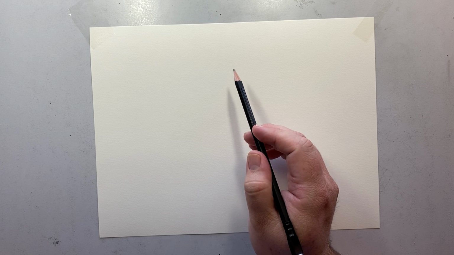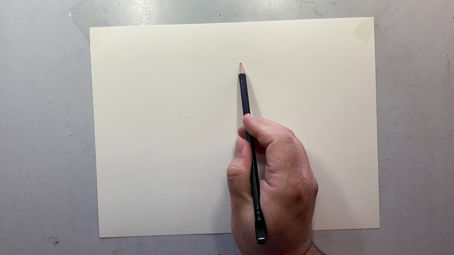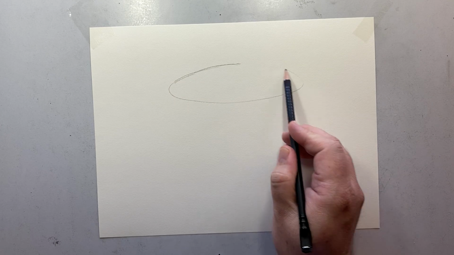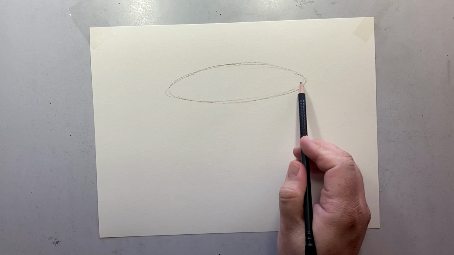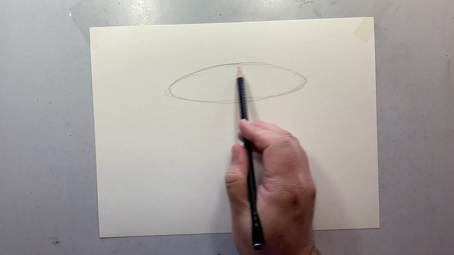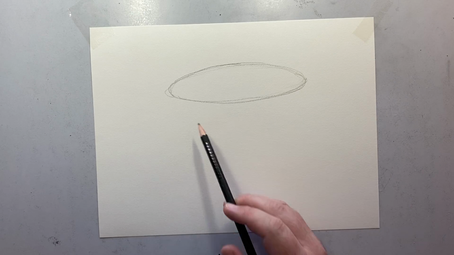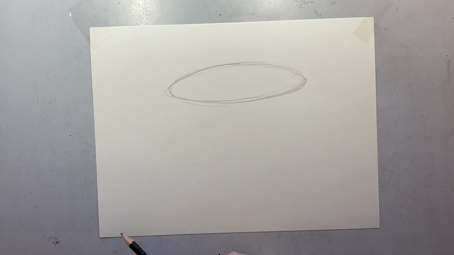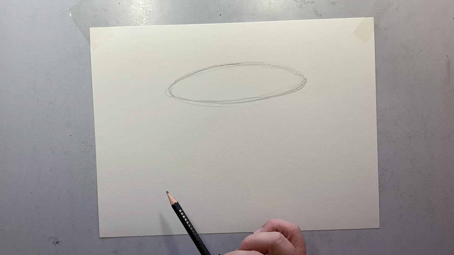Now, if you want a little cake, you draw a little oval. If you want a really big cake, you draw a large oval. I'm going to draw something somewhere in the middle. And this does not have to be perfect. You can see my lines are very, this is called a gesture line. It's the idea, the rough. I can go around and around until I get the shape that I like, and I have this oval. It does not have to be perfect. Remember, this is a cake.